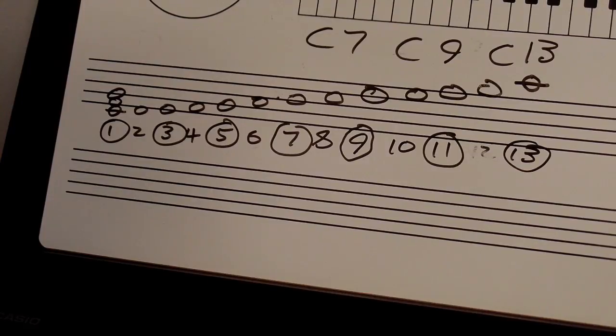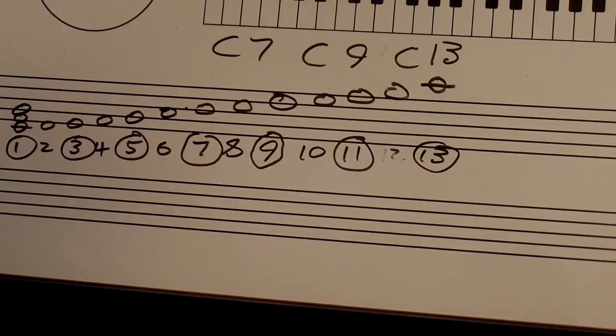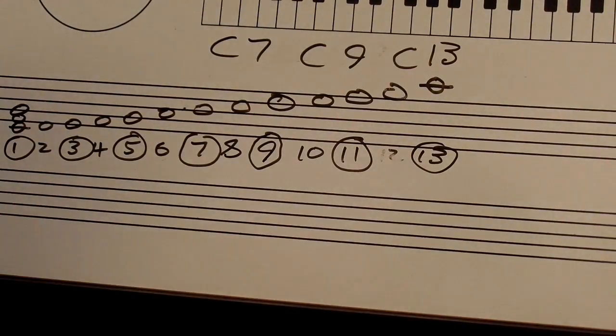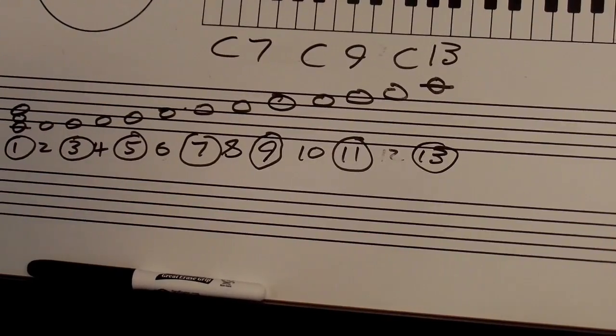It's got a flat 7 to it. So anyway, if you hear about this number 13 described in a chord, don't be freaked out about that. It's just that it's a C dominant chord that has an A in it. C13.